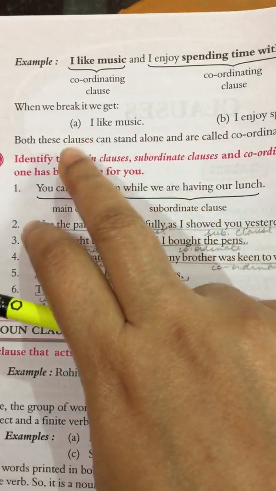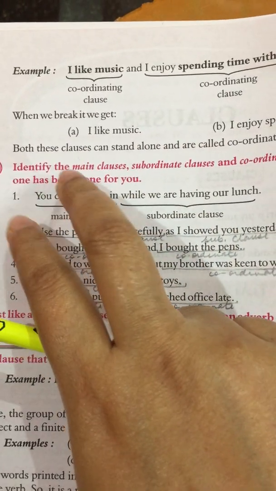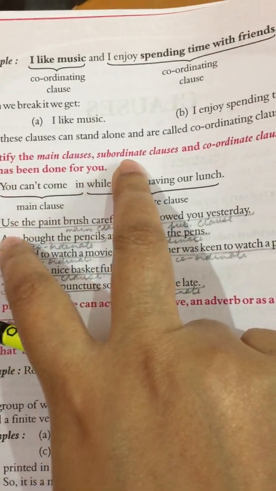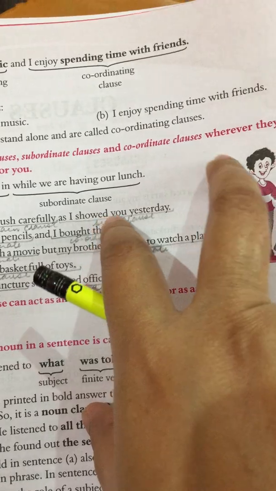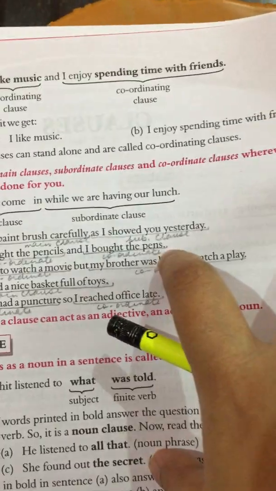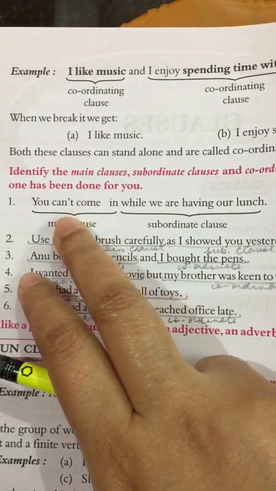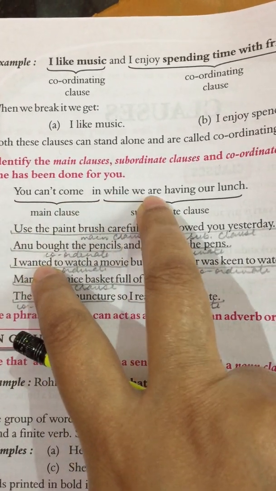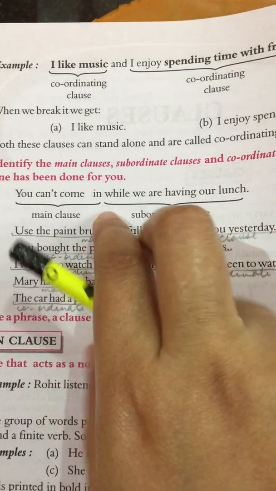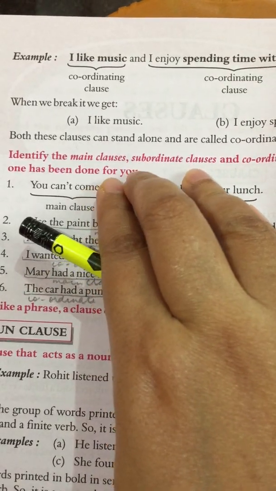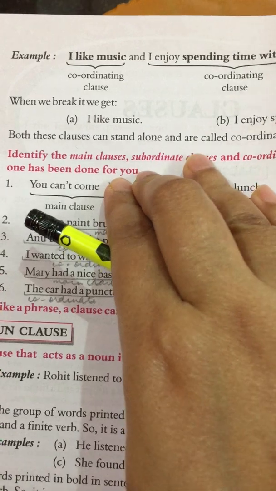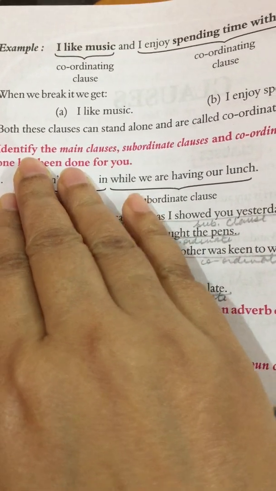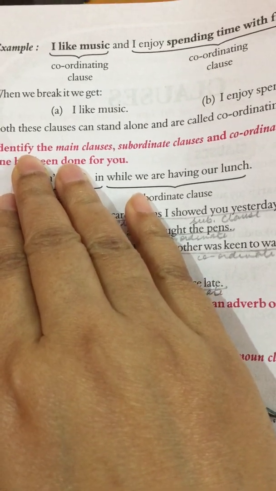Now come to this exercise. We'll do one and then the rest of it I'll share with you in the WhatsApp group. Identify the main clause, subordinate clause and coordinate clause wherever they occur. The first one has been done for you. Now we'll discuss this. You can't come in while we are having our lunch. Now, "you can't come in" is the main clause because it can stand on its own. It has a meaning. But "while we are having our lunch" is a subordinate clause or a dependent clause because it cannot stand on its own.